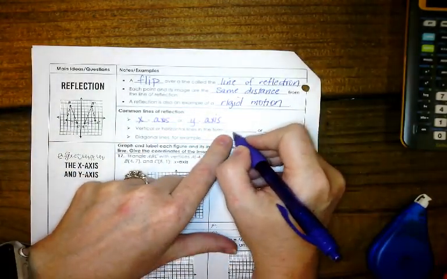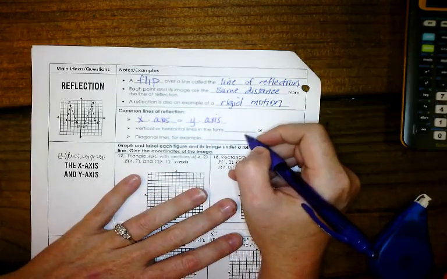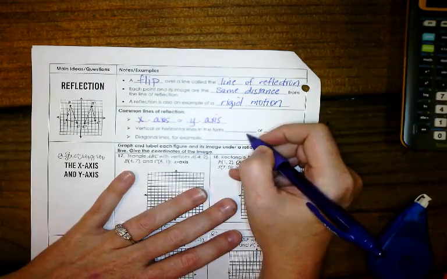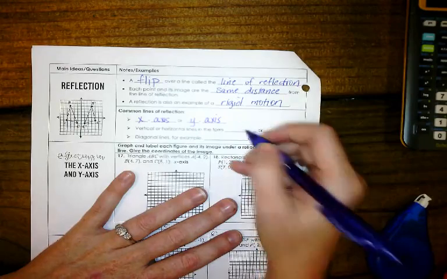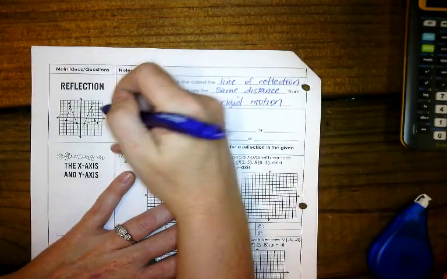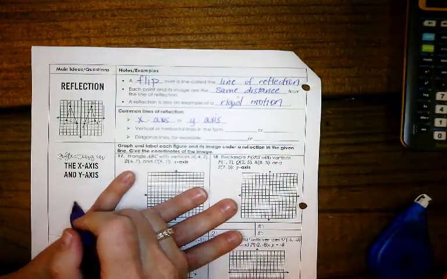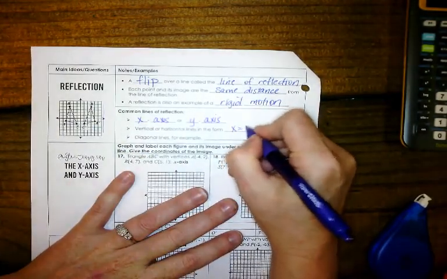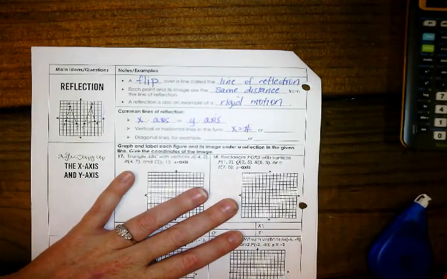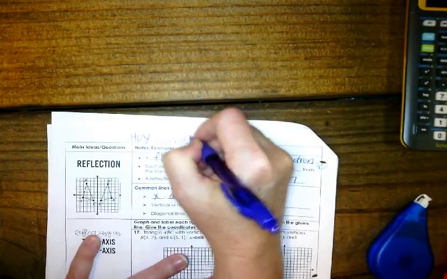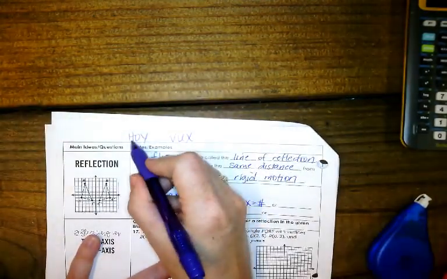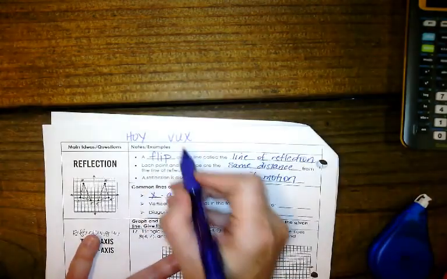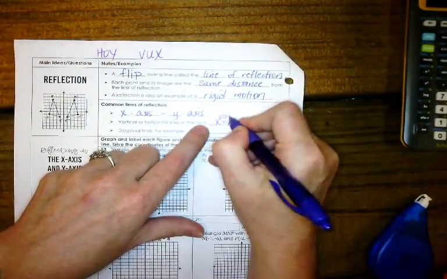Vertical line. If it's vertical, what always stays the same? The x thing, the sideways thing. So it's always x equals a number. Remember hoi and vux? Horizontal is always a y equals, vertical is always an x equals. So this is vertical, is always x equals. What about horizontal? It's going to always be y equals some number.